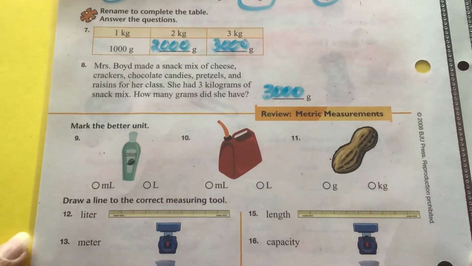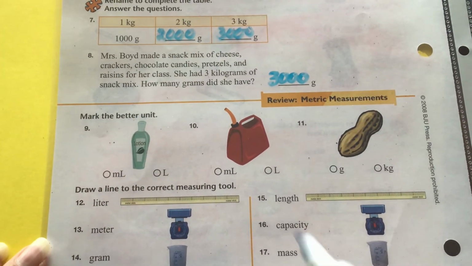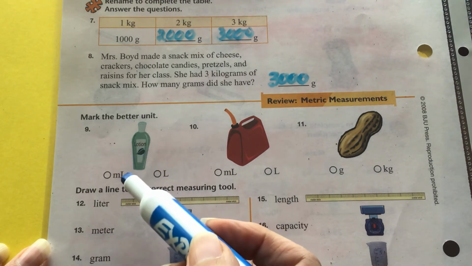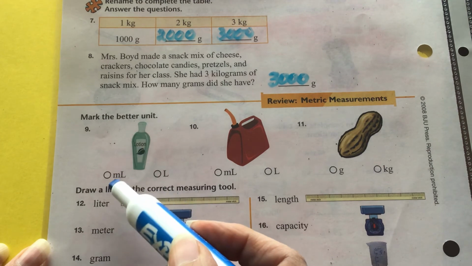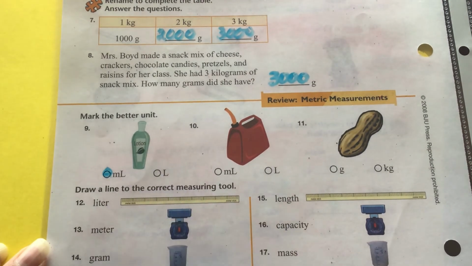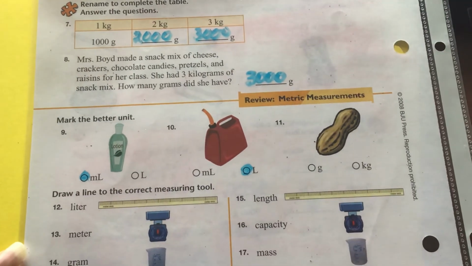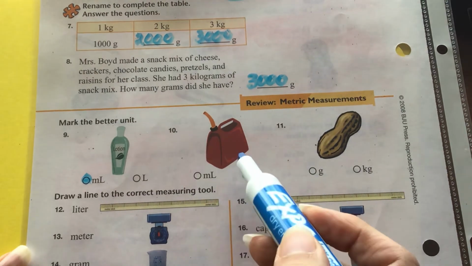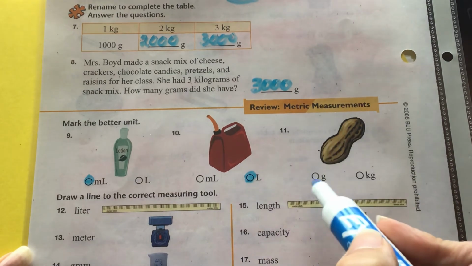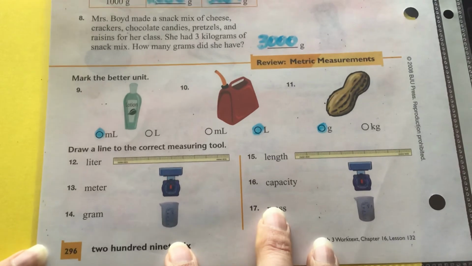Here we're just reviewing measurement units. A lotion. So again, you can go look in your cabinet for a bottle of lotion and see whether it's measured in milliliters or liters, and you'll find that it tells you how many milliliters. Gasoline cans are in liters or gallons, right, normally, so it would be done in liters. And we had this before: a single peanut in its shell, we're going to measure that using grams, okay, small units of measurement.